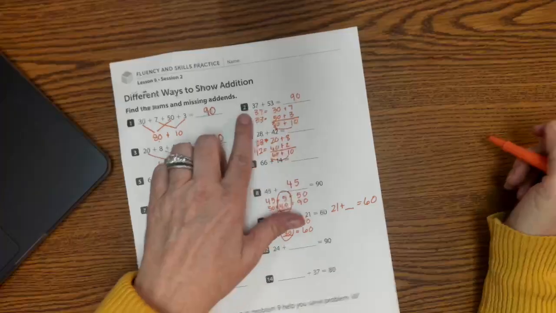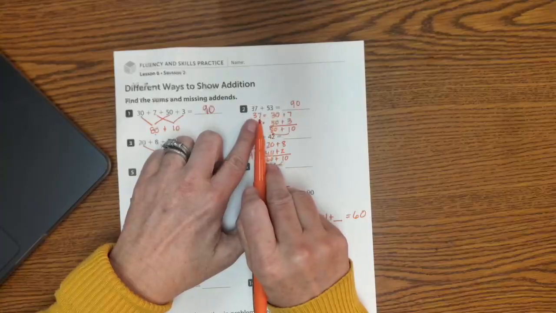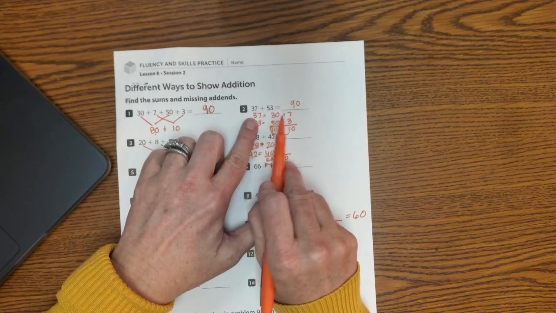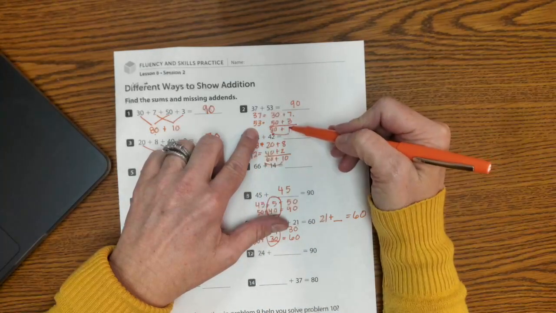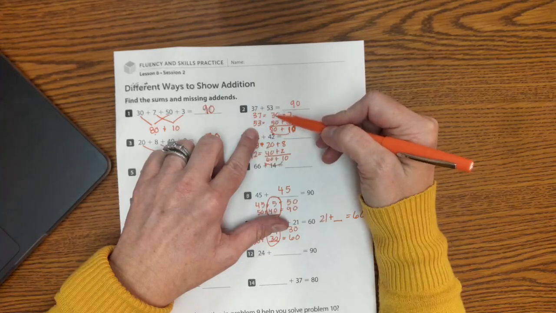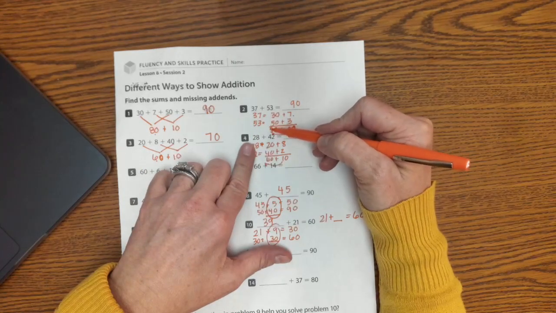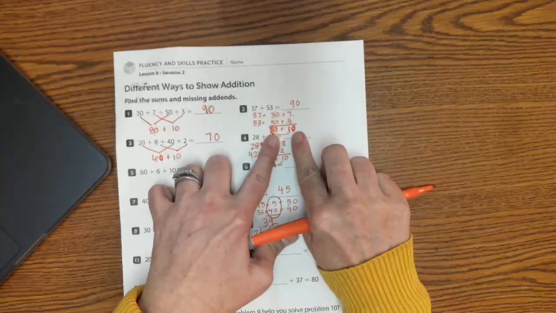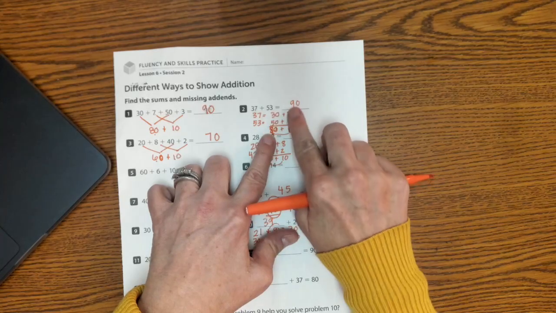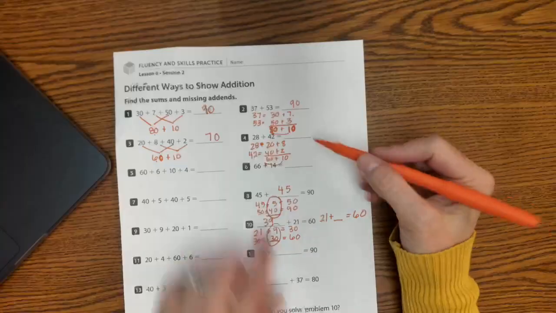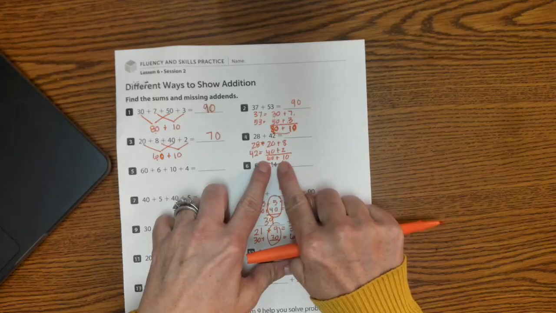Okay? These, you're going to use the strategy of adding tens and ones. So you're going to break apart each number. So 37 will be 30 plus 7. 53 will be 50 plus 3. Add your ones. It is 10. Add your tens. 0 plus 0 is 0, and 3 plus 5 is 8. Okay? Now combine these two. So 0 plus 0 is 0, and 8 plus 1 is 9. Okay, so same thing down here. You're breaking apart each number and then adding the ones and then adding the tens.